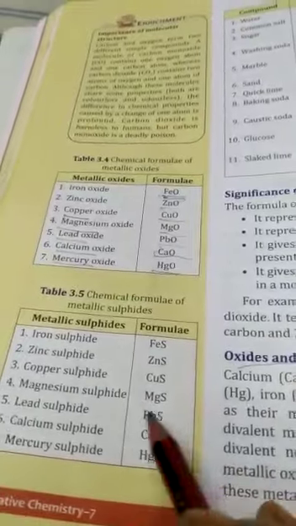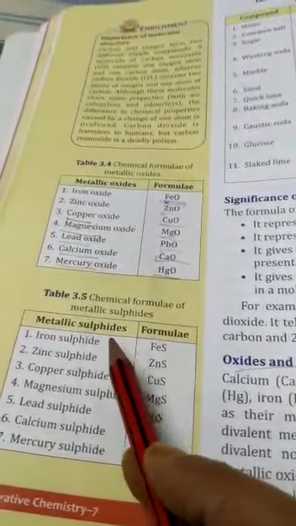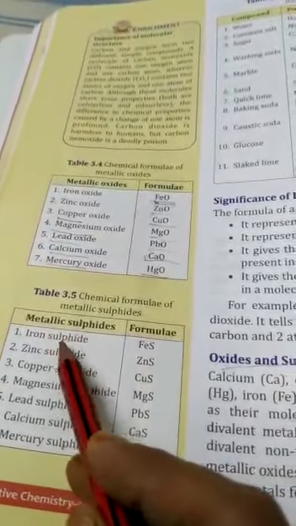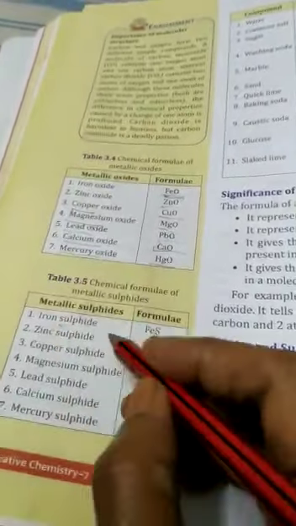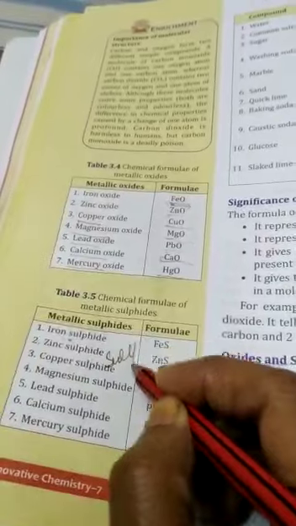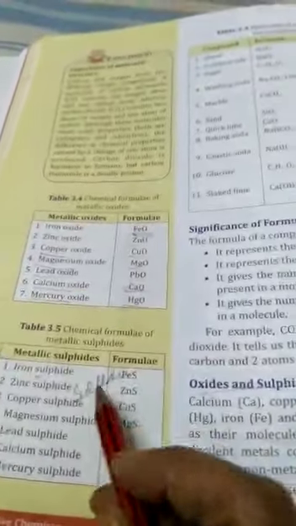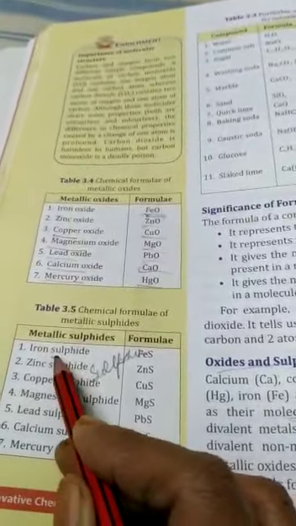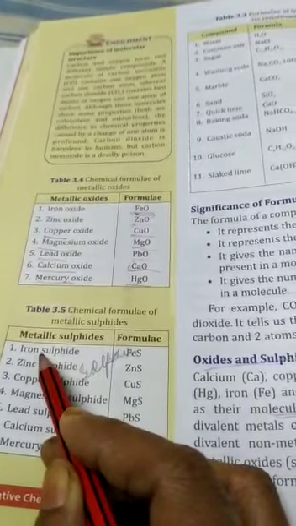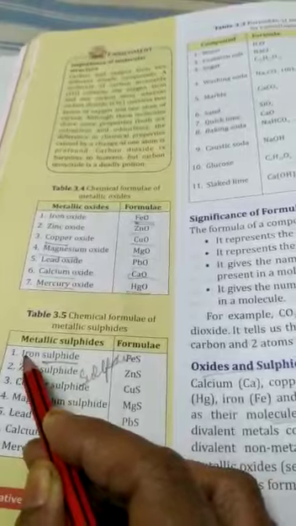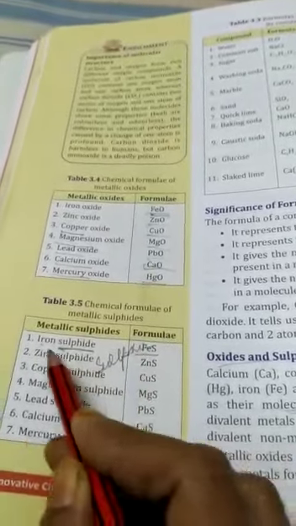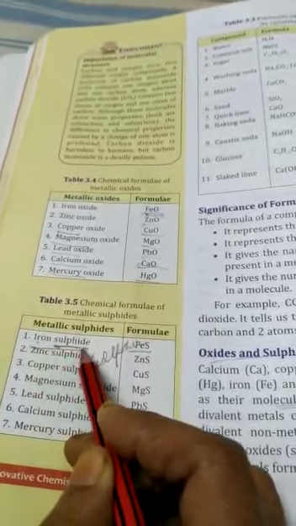Next is the metallic sulfide. When the metal combines with sulfur, which is a divalent molecule, it forms the compound of that element, like iron combines with sulfur to form iron sulfide or ferrous sulfide.